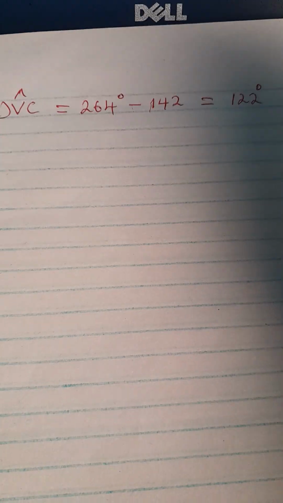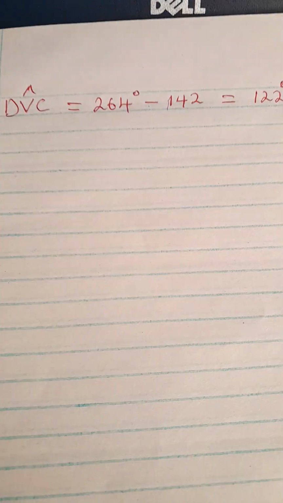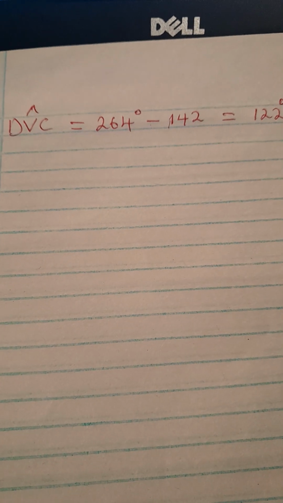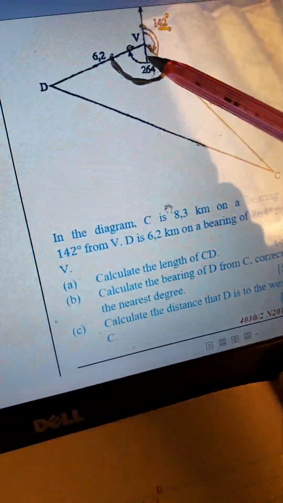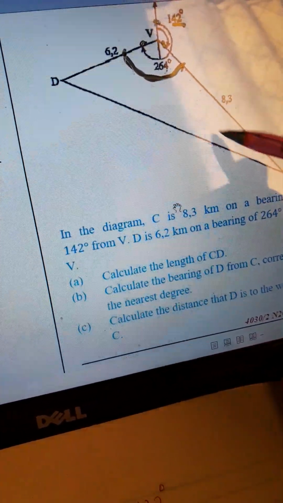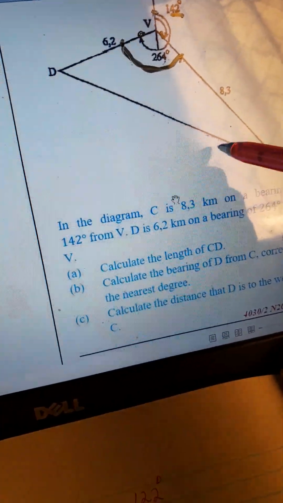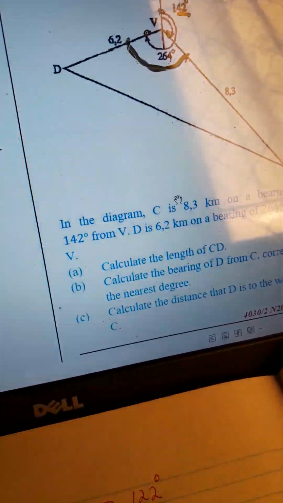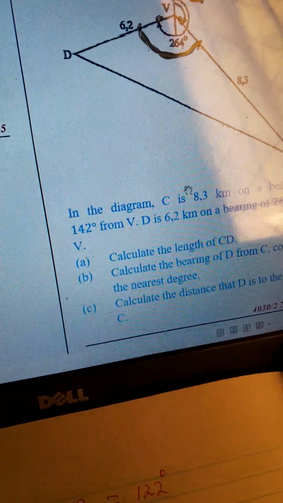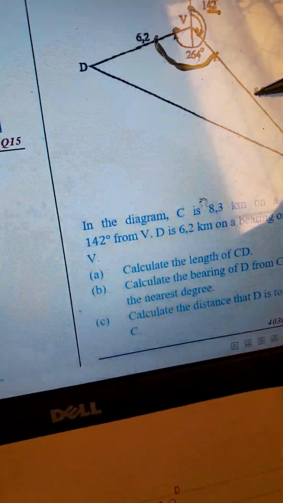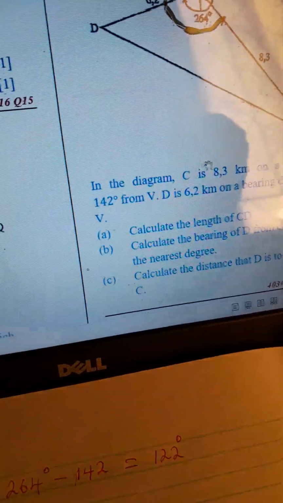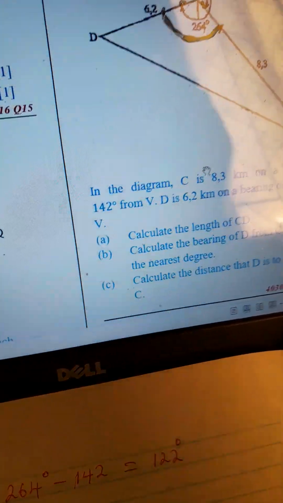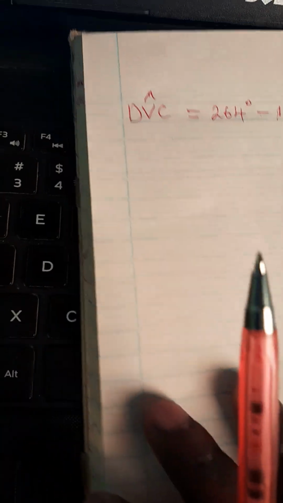Then for us to find CD, CD is opposite to 122 degrees. Hence, we have to employ the cosine rule, because the two sides making up 122 degrees are provided. So what does the cosine rule state?